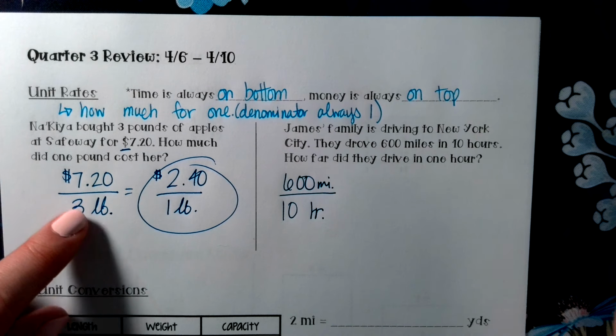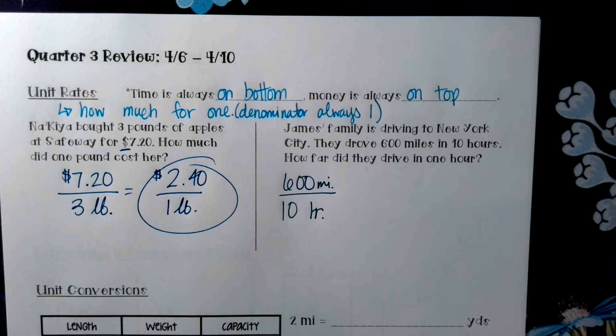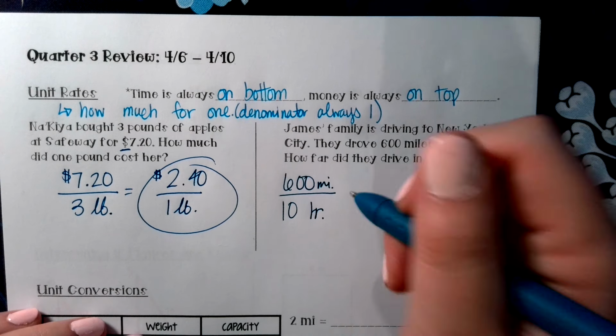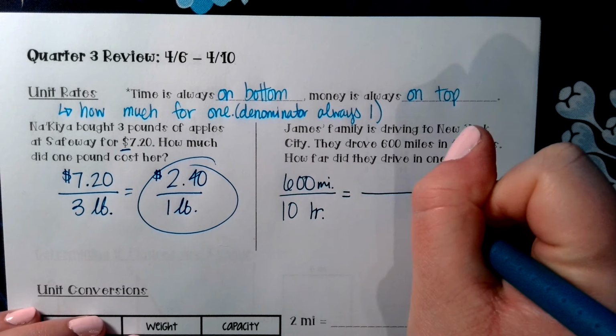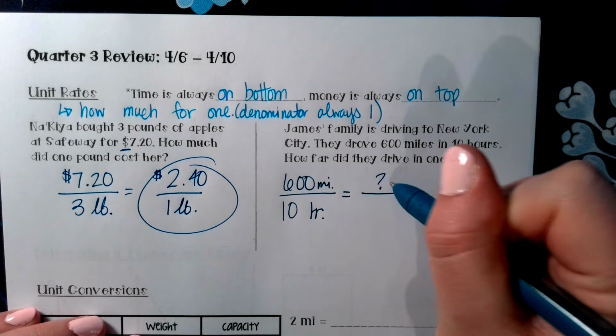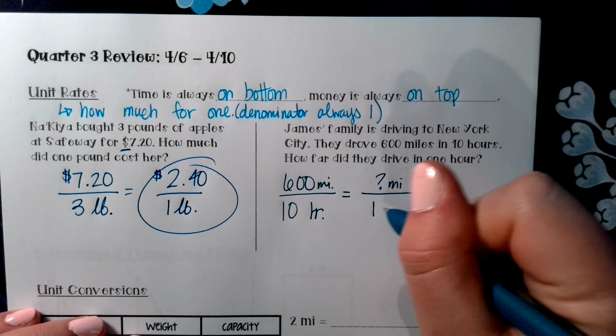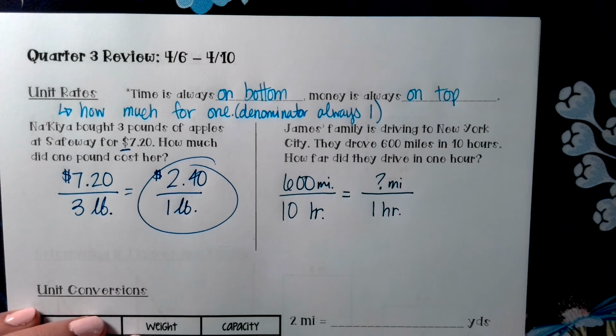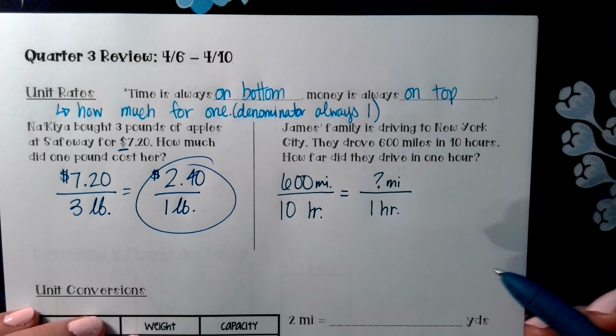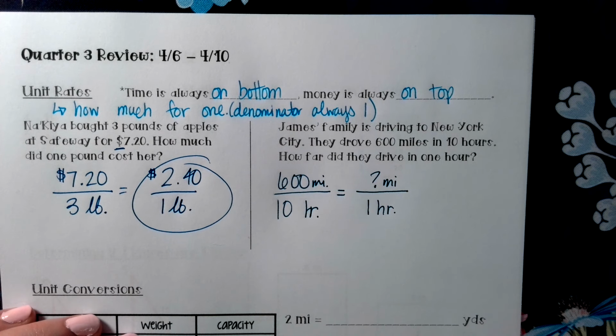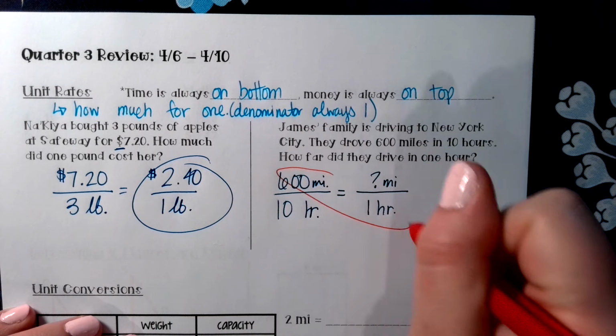You could divide this like we did in the last one, or you could also set up a proportion to solve this, because we're trying to figure out how many miles for 1 hour. We've been solving a lot of proportions in this quarter, so we would solve this just like normal. First, we would do that butterfly multiply.